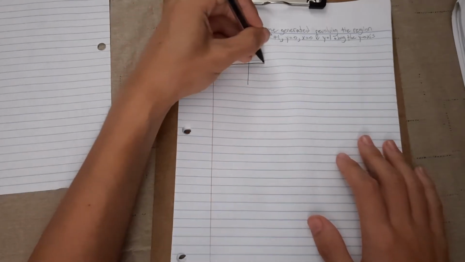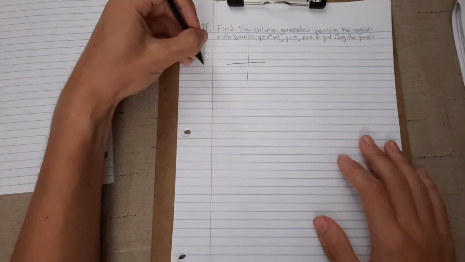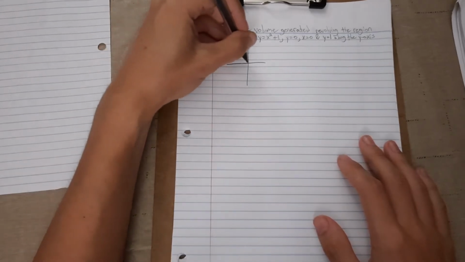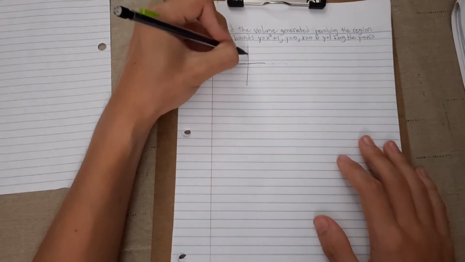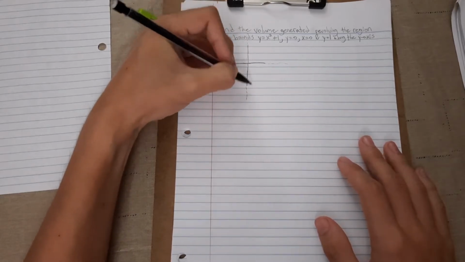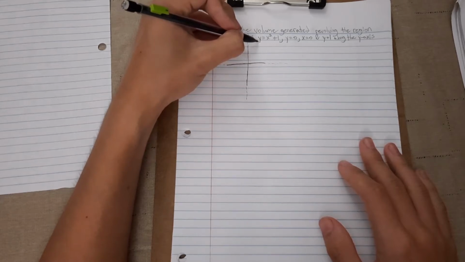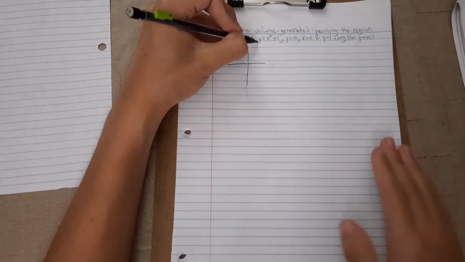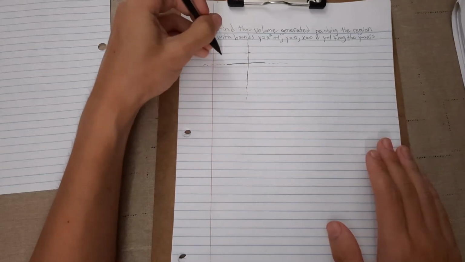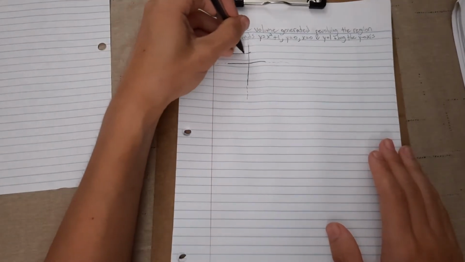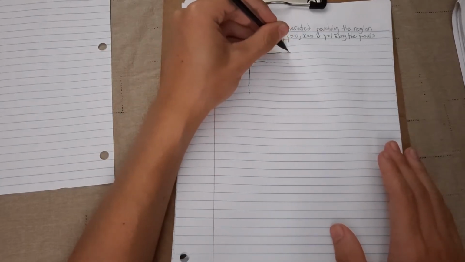We don't need to graph much because the bounds are not that much. So create an asymptote on the x-axis, create an asymptote on the y-axis, and create a border on the y equals 1 line.